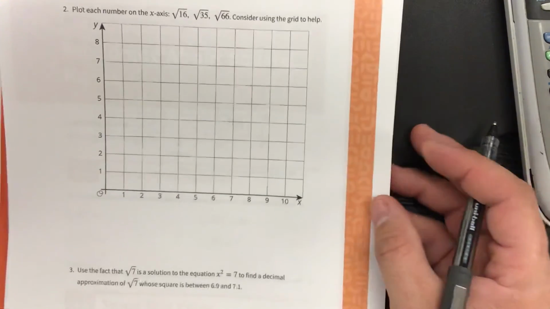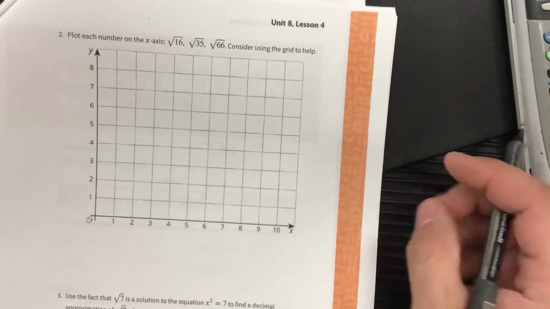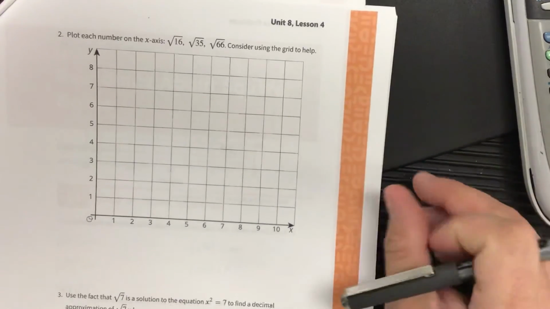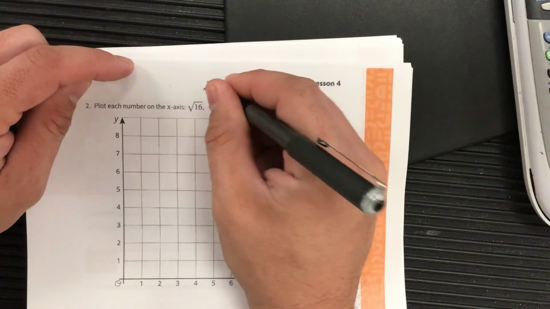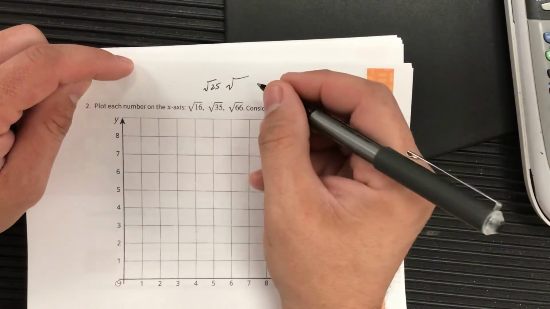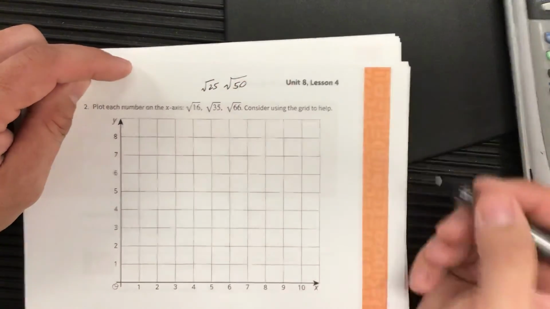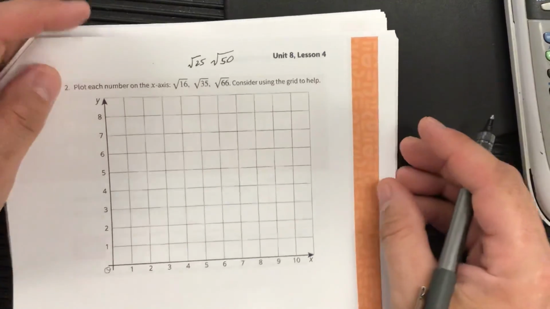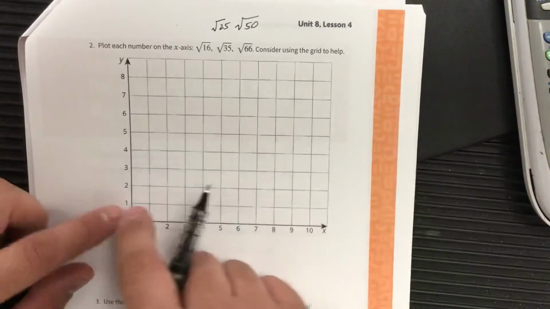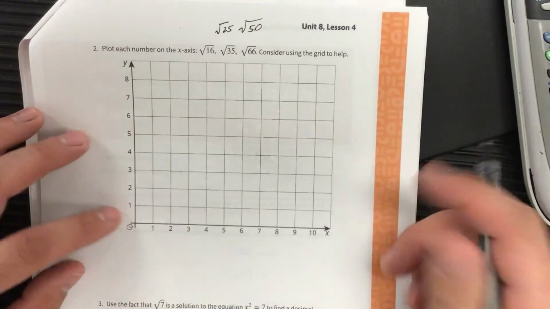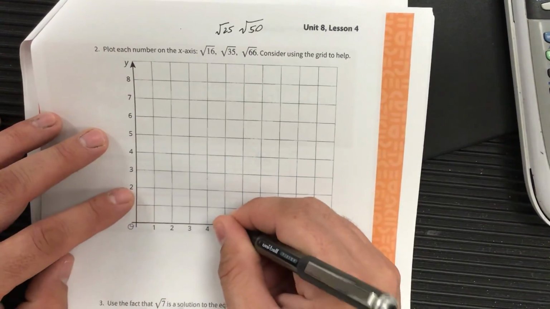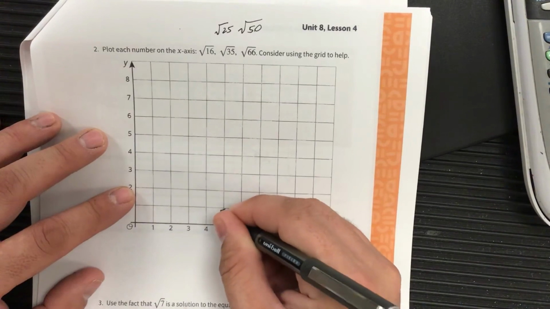All right, next one, you're plotting each number on the number line. Okay, let's add a couple here so I can kind of show you what you want. Add the square root of 25 and the square root of 50. I'll show you how to do those too. So we're just going to plot them. What is the square root of 25? 5. So I'm going to put that right here on the x-axis, and I'm going to label it square root of 25.